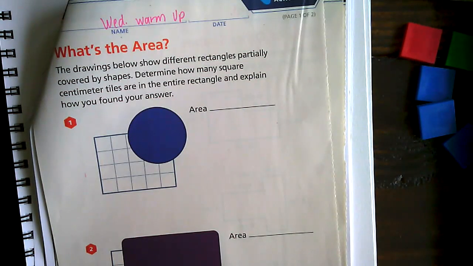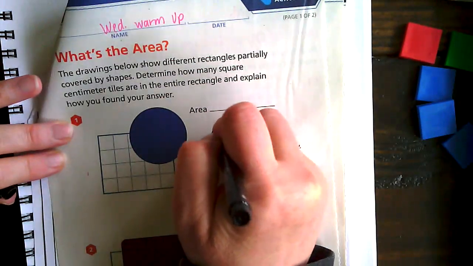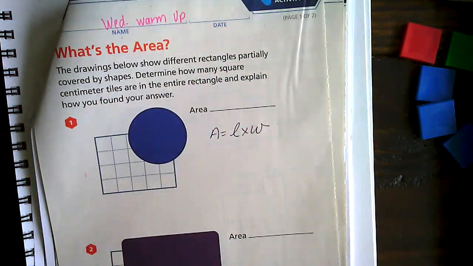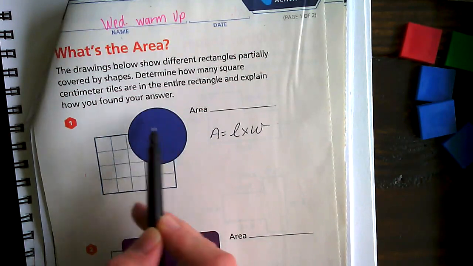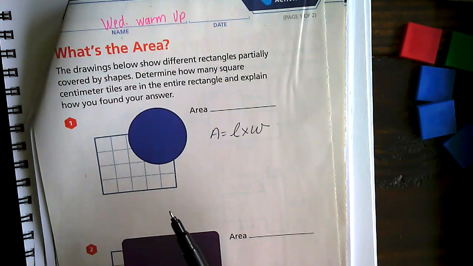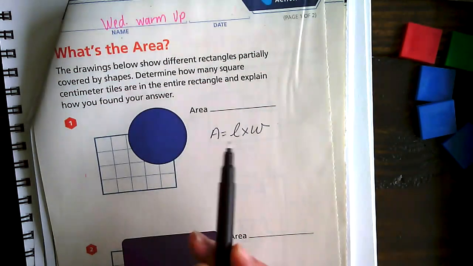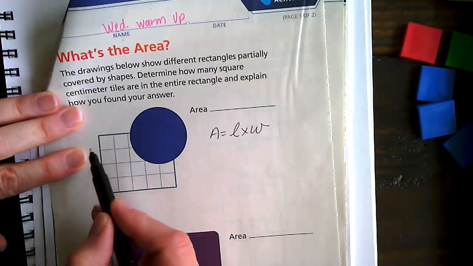Okay, let's go ahead and look. We know that area equals length times width. That we know. Do we have a length and do we have a width? This part's covered, but is there something else we could use? You're right, the other side, length and width. Let's go ahead and mark those.